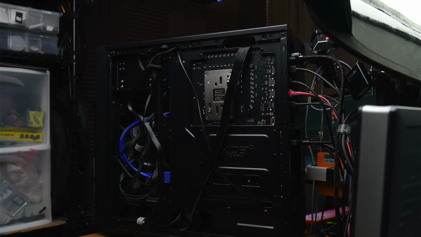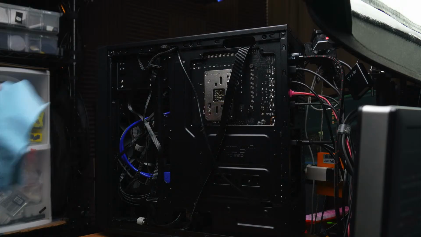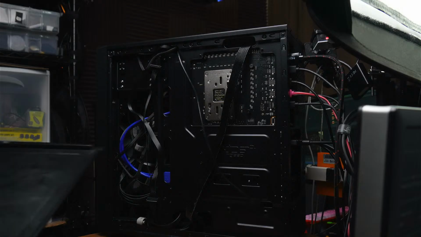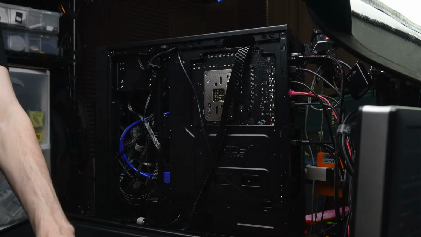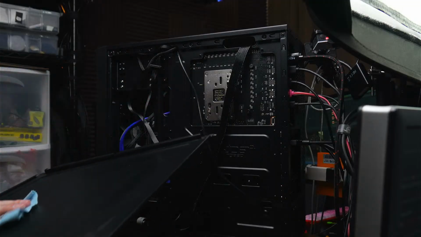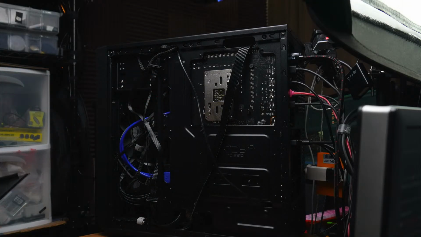A bit of maintenance while I do this. Probably good.